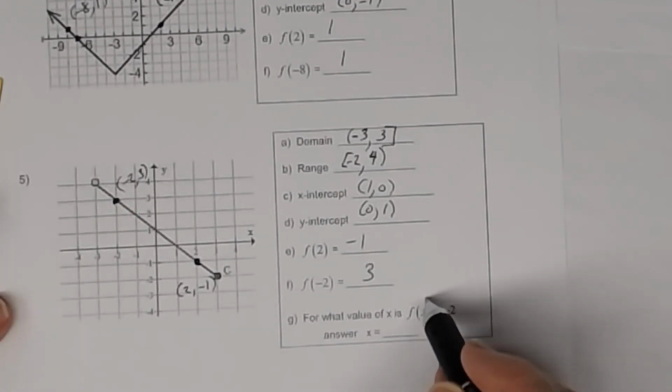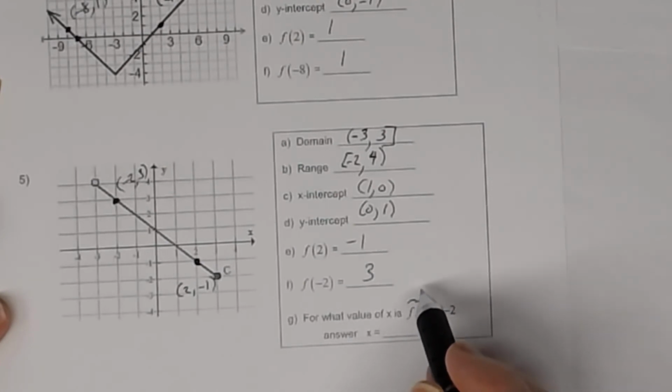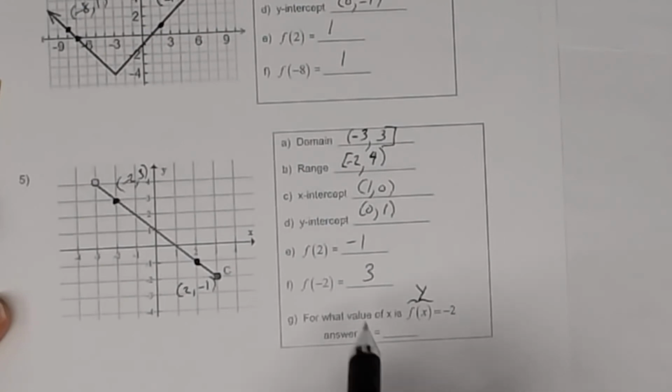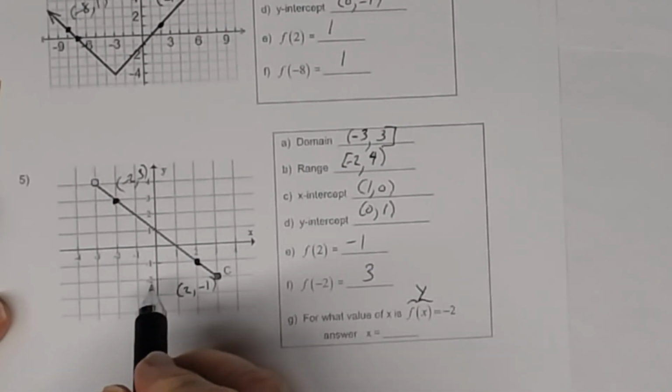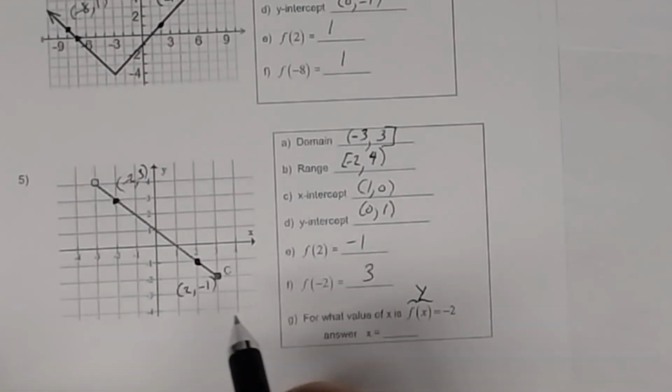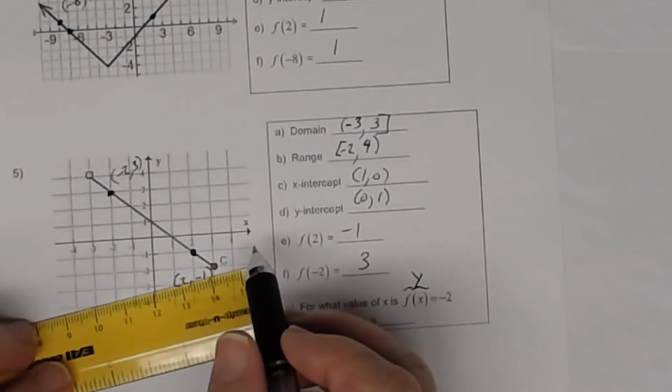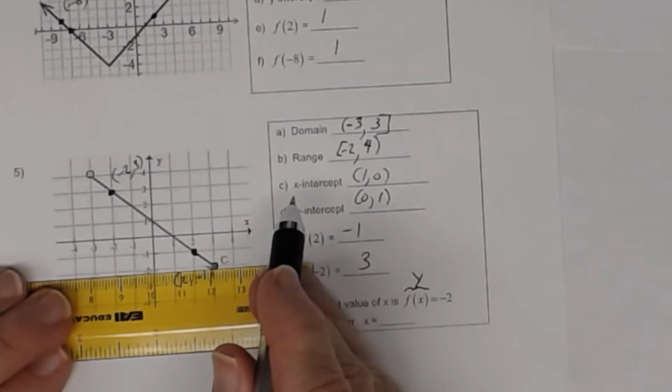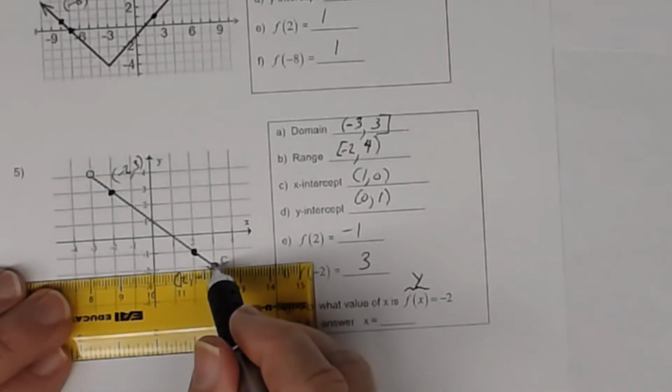And then over here, just like in one of the other problems we did a while ago, this says f of x equals negative 2. You want to find for what value of x is y equal to negative 2. So y equals negative 2. So here's where y is negative 2. So you've got to look at the y-axis now. Negative 2. There's the point that corresponds to it. So let's label this point.